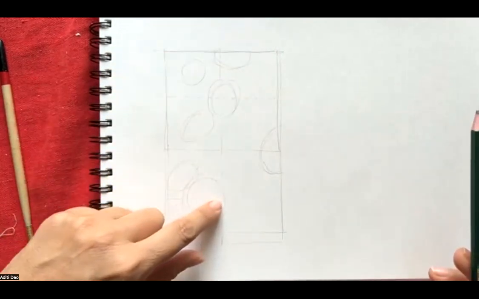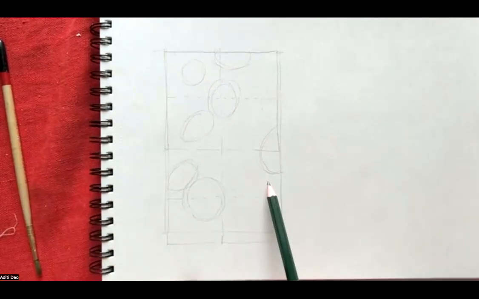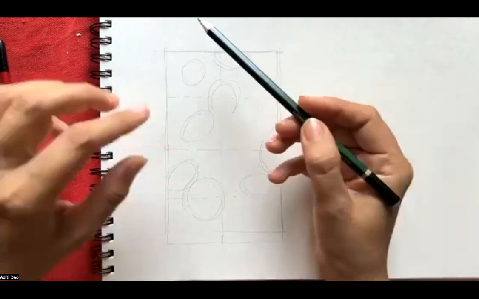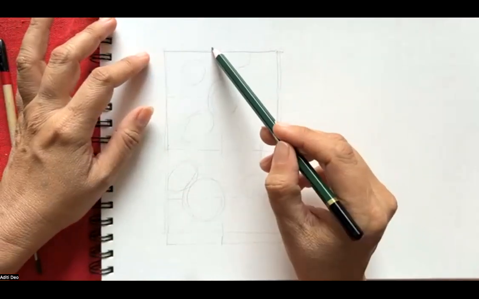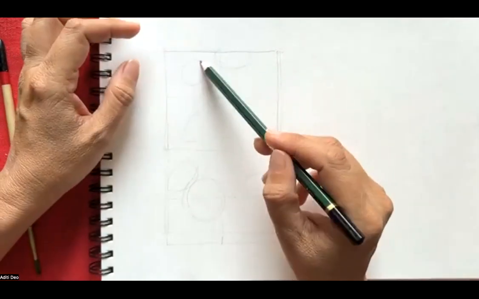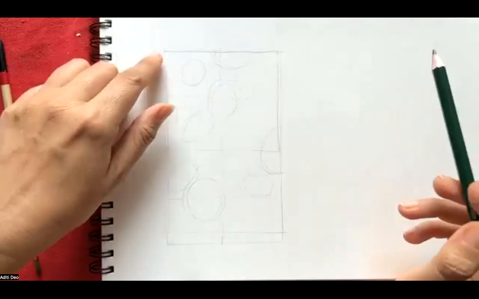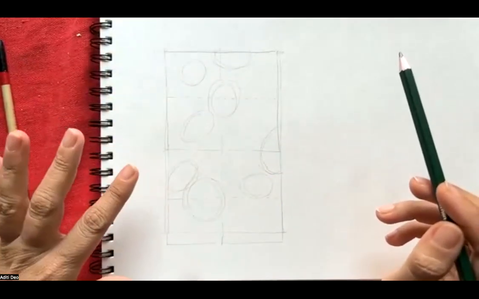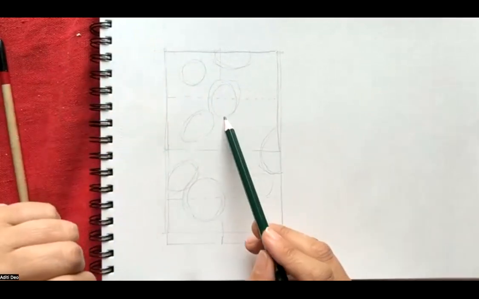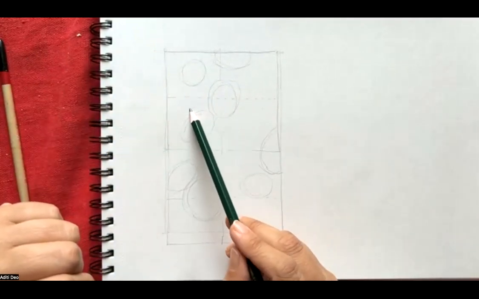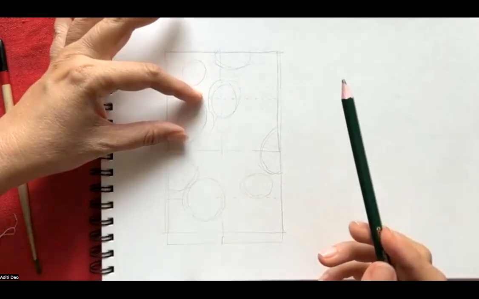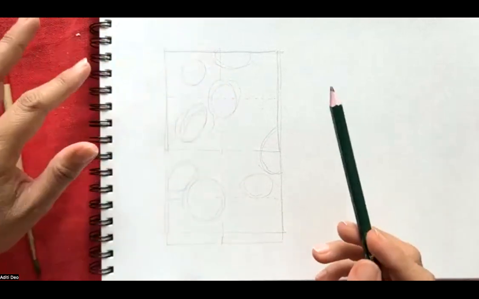So once you distribute some of these elements, it becomes much easier to draw everything else rather than starting from the top and drawing these, starting from, say, this apple and then this plum and so on and so forth. Just six, seven of these distributed all over will give you a good idea of proportion and placement. Yeah, this papaya is somewhere here. So everything that you're drawing, we're just looking at size, shape, placement, and proportion.